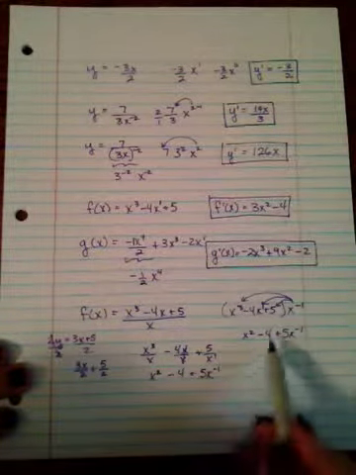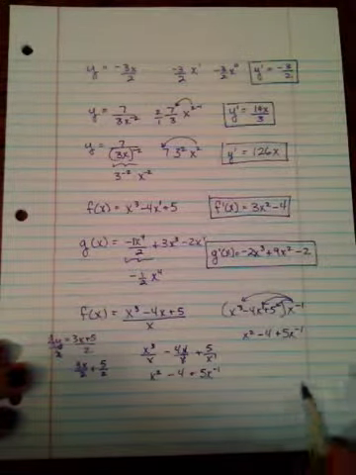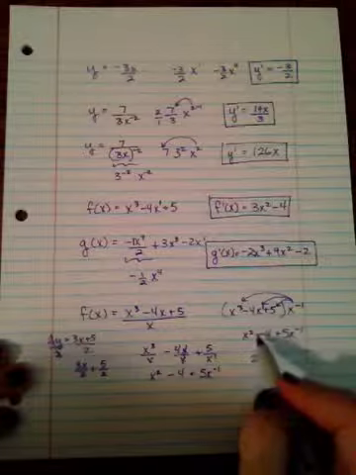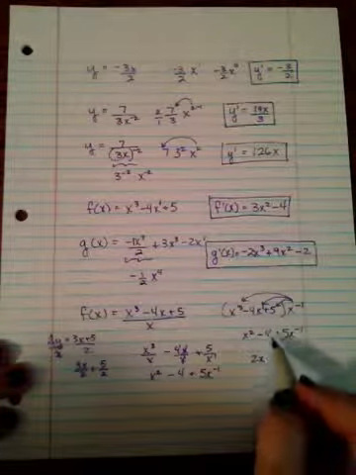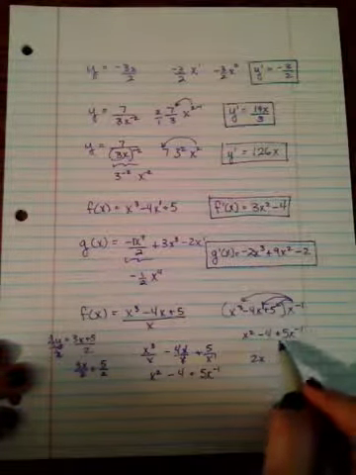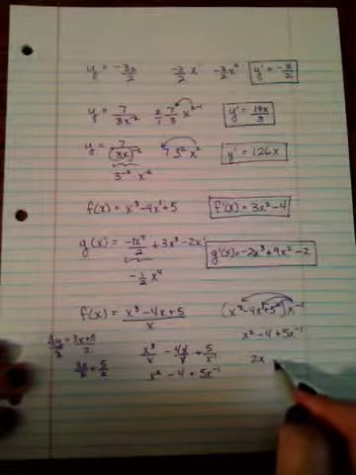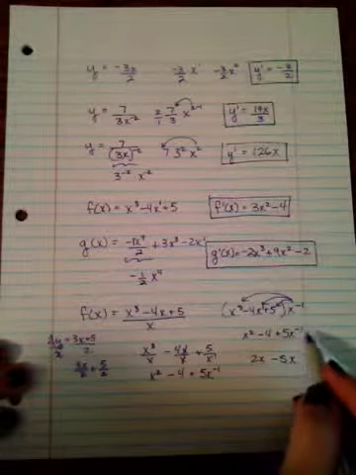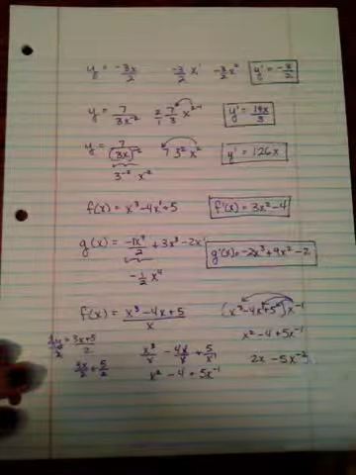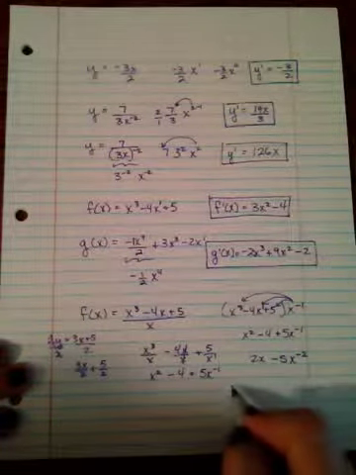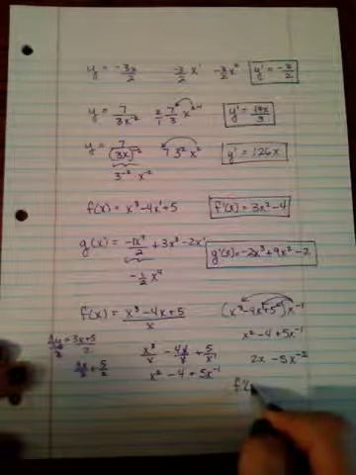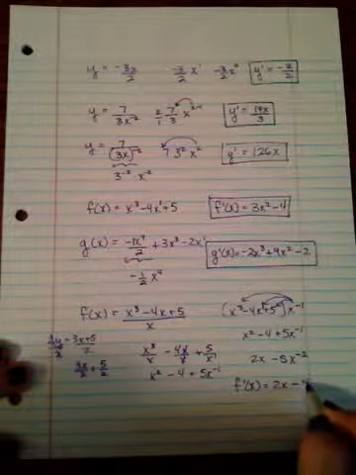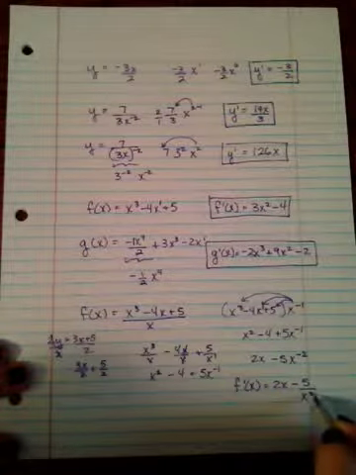So you can see I have the same thing either way. Now when I take the derivative, I'll multiply down 2x, subtract 1, is to the first. This is a constant, so the derivative is 0. Then I'll multiply down minus 5x, subtract 1, negative 1 minus 1 is negative 2, and that's my derivative. So I would rewrite it, f prime of x equals 2x minus, the 5 is in the numerator, and I have an x squared in the denominator.